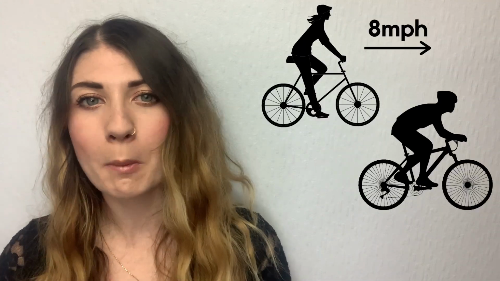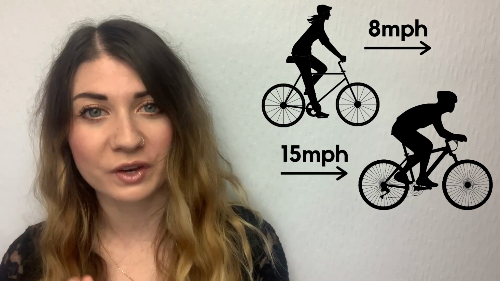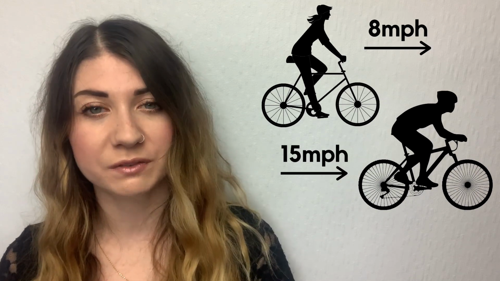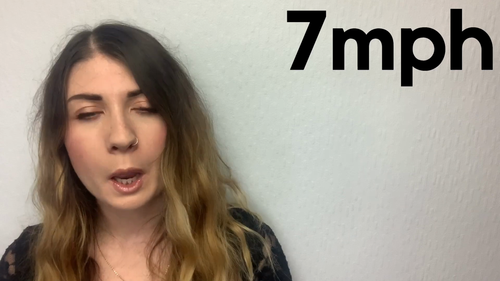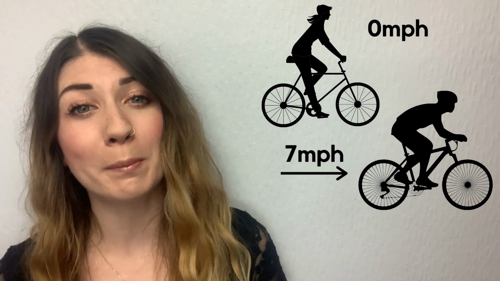Right, so an easy example is if you're out for a little cycle ride and you're just chilling, cycling along, and then another cyclist overtakes you. Rude. Anyways, if I was cycling at 8 miles an hour and then a basically professional cyclist overtook me at 15 miles per hour, then their speed relative to mine would be 7 miles per hour. Because that would be the difference between our 2 speeds. Therefore, this keen bean would cycle past me as quick as if I was stationary and they cycled past at 7 miles per hour.